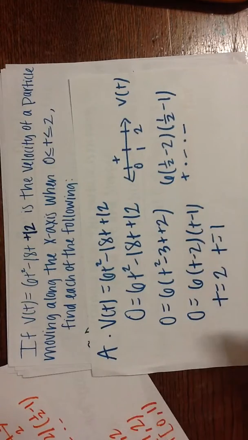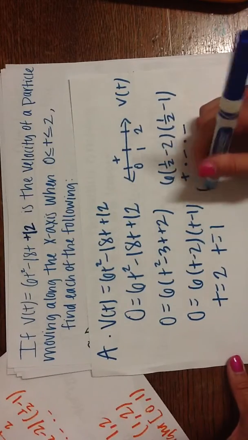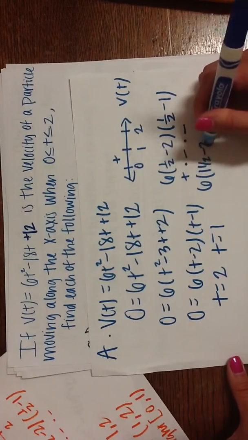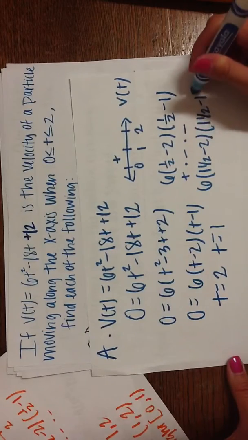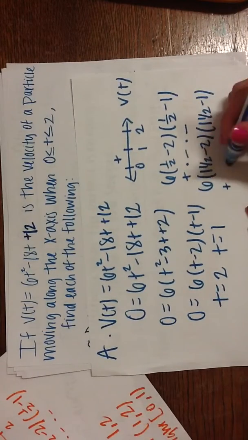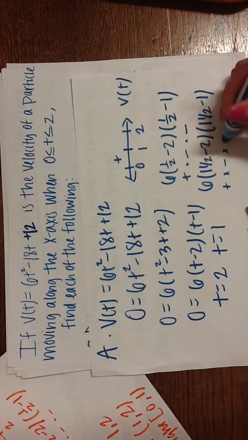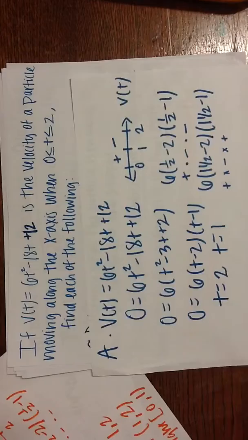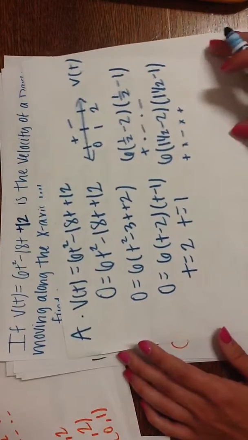Then we're going to plug in a point between 1 and 2. So I will choose 1 and 1/2. So we're going to do 6 times 1 and 1/2 minus 2 times 1 and 1/2 minus 1, which is going to be a positive times a negative times a positive. So positive times a negative is a negative, times a positive is still a negative. Therefore, we know that the velocity is negative.